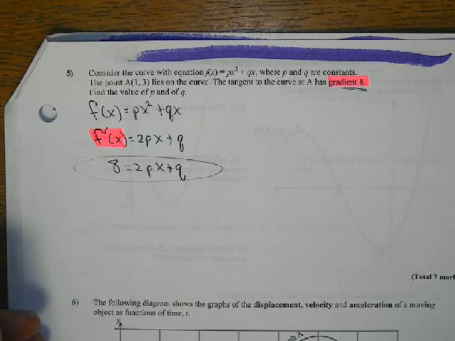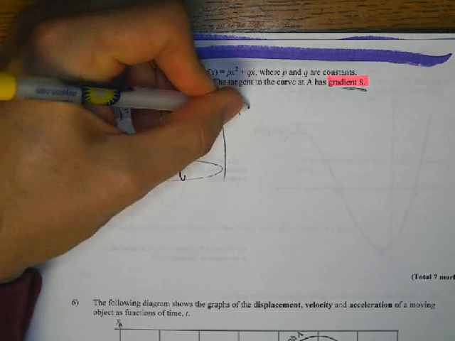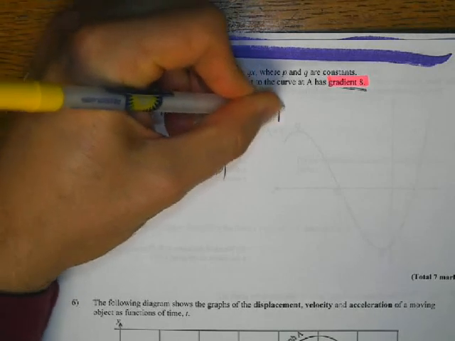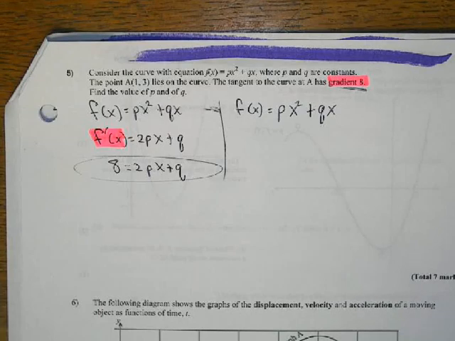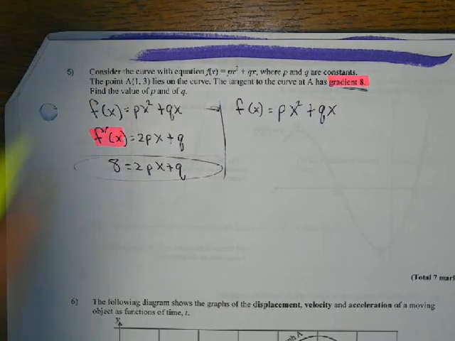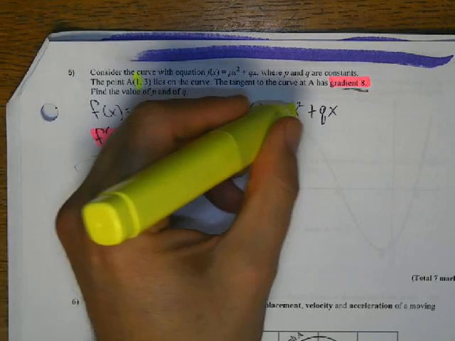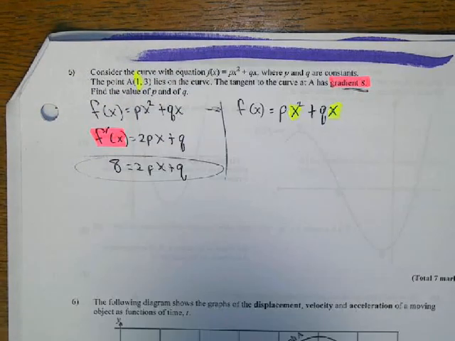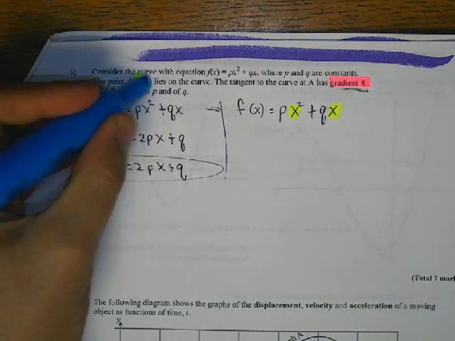The other thing, using this equation, we've got f of x equals px squared plus qx, right? And we know that when x is 1, y is going to be 3.